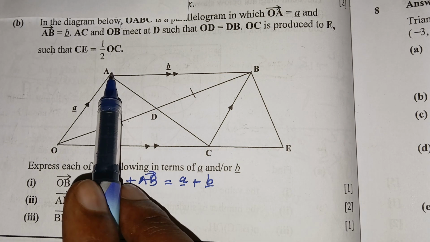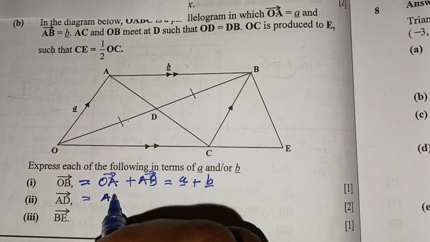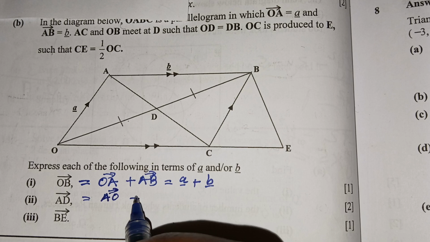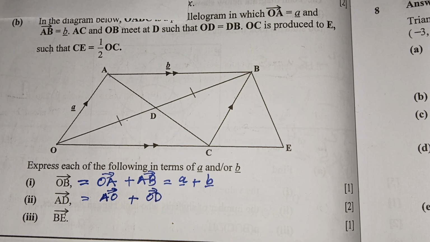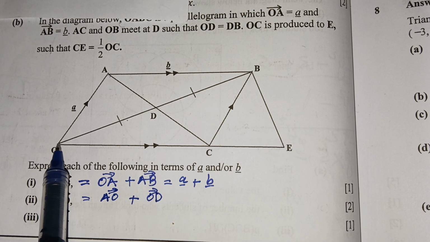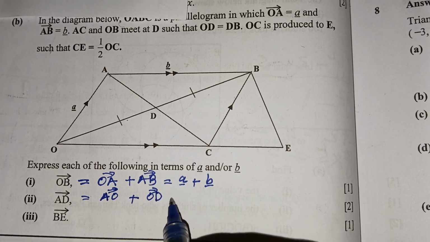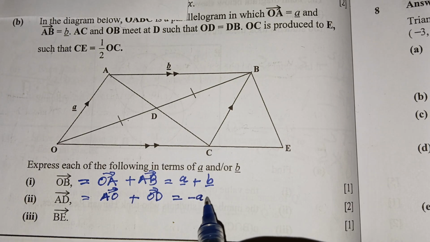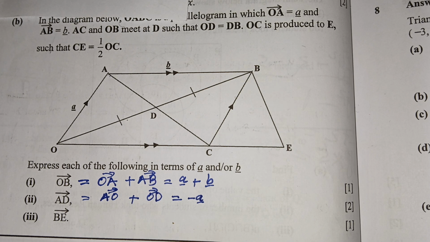So I think this one would be easier, where we say this is AO plus OD. Now this is OA, and when we say AO, we apply a minus to this a, because we are moving in an opposite direction.